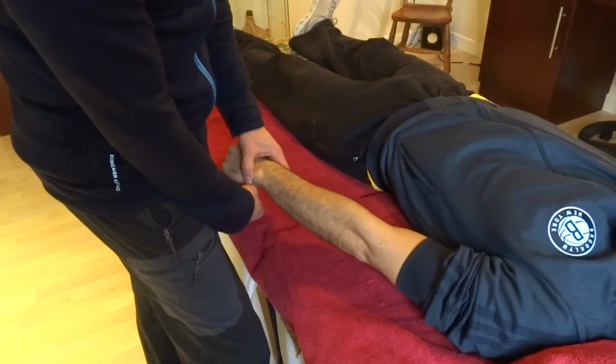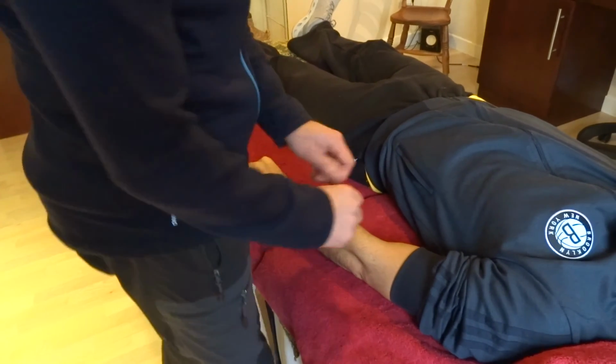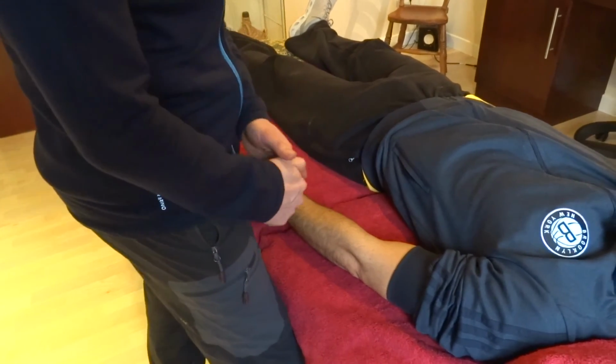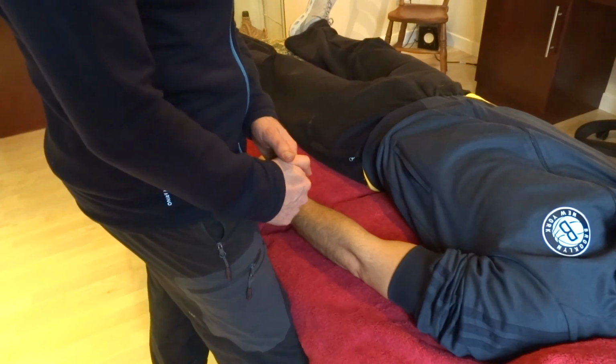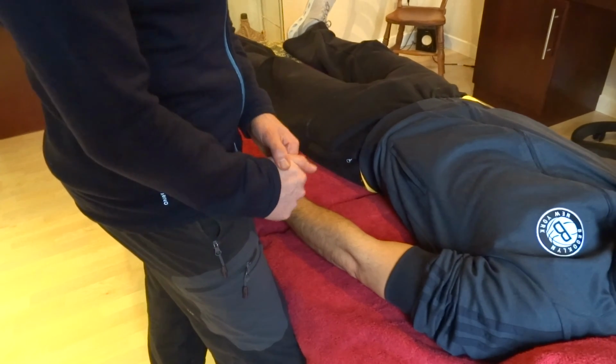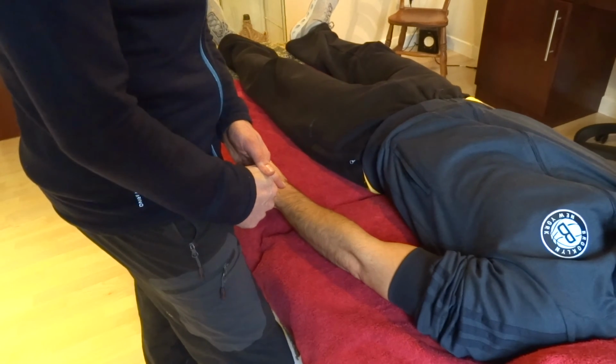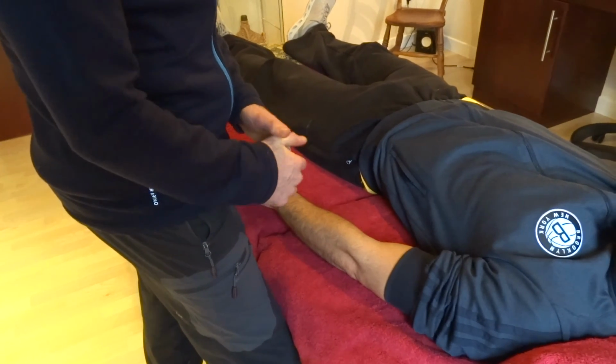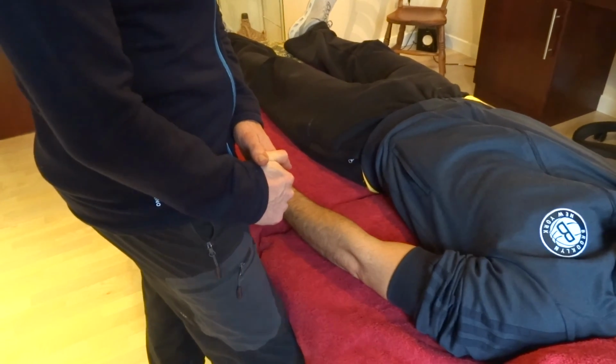Otherwise, you want to go and see a physiotherapist who can administer some really deep tissue massage to help break down scar tissue. Ultrasound can help as well. Acupuncture is very beneficial for tennis elbow. And rest is the key, and reduce what's actually the cause.